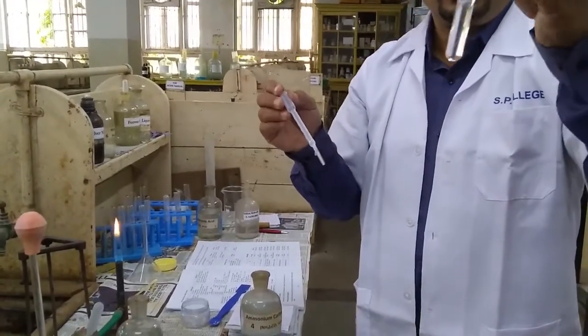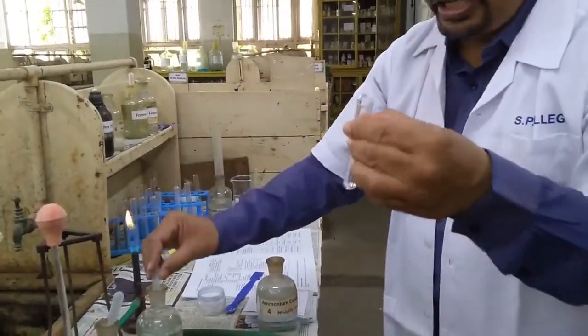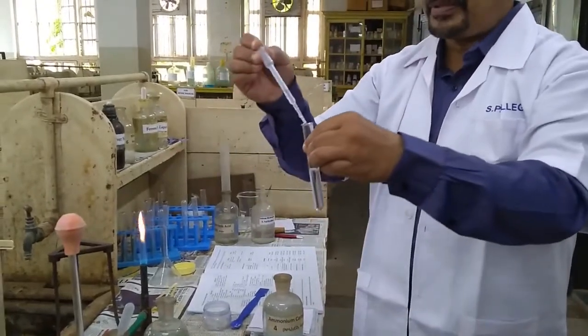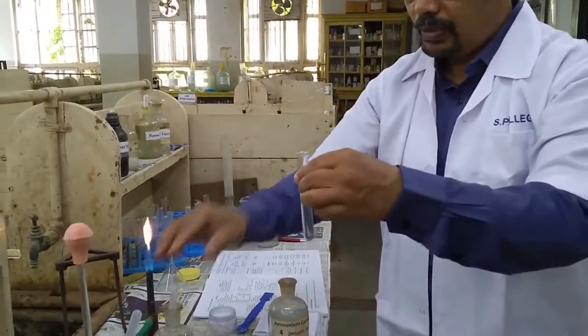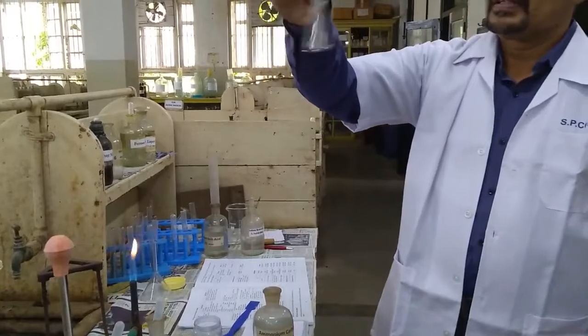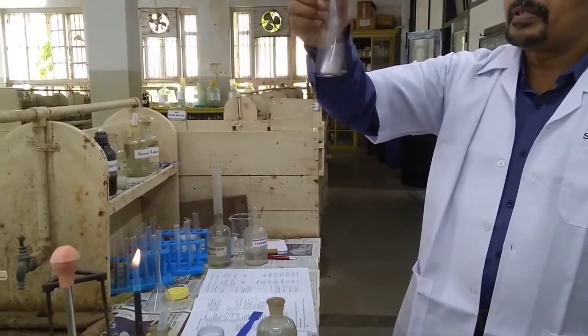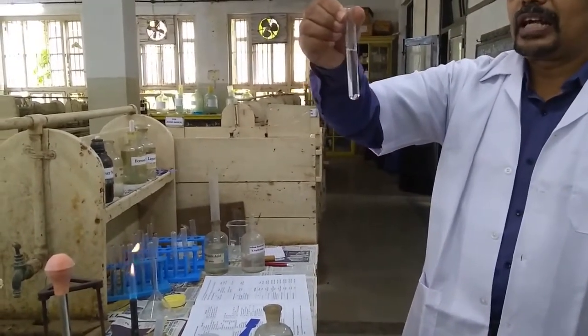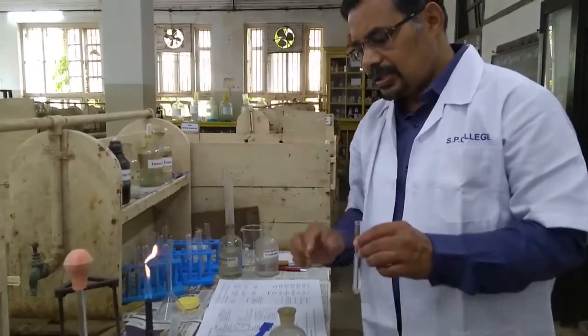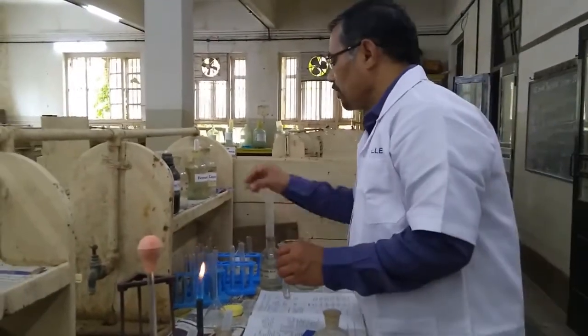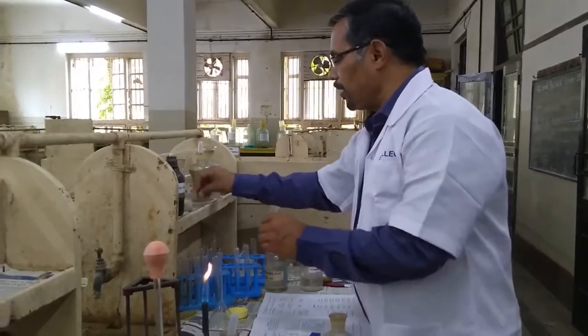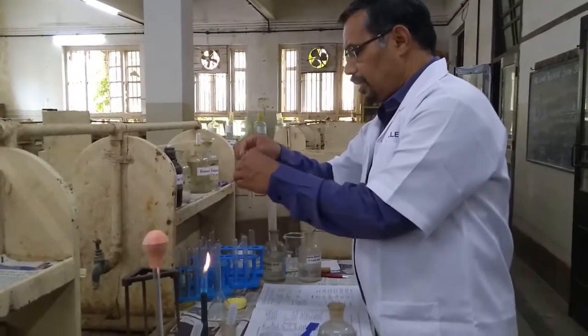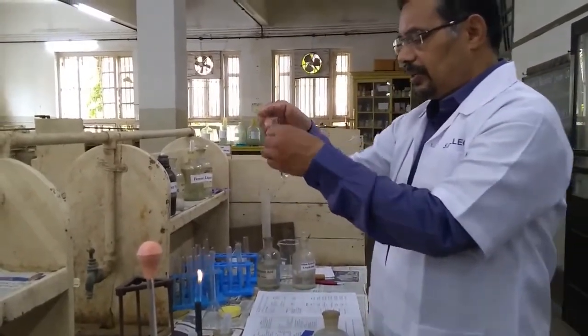So the color of this red litmus becomes blue. After mixing, the color becomes blue. That indicates the alkaline solution. The blue color of this litmus paper can be seen easily.